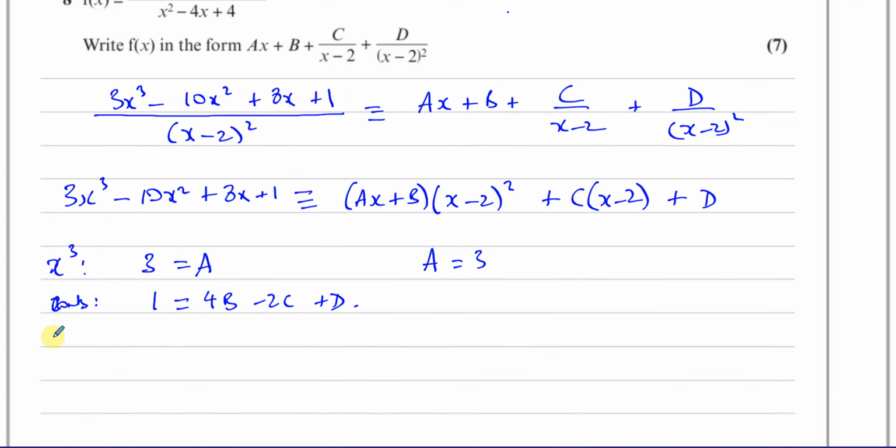Then I'll go to the x squared terms. Here on this side we have minus 10. On this side, the x squared term: this is going to be x squared when I square it, so we'll have bx squared. So I've got b.